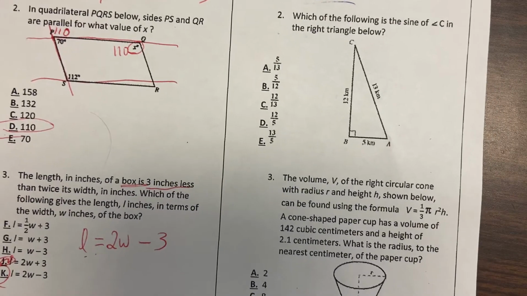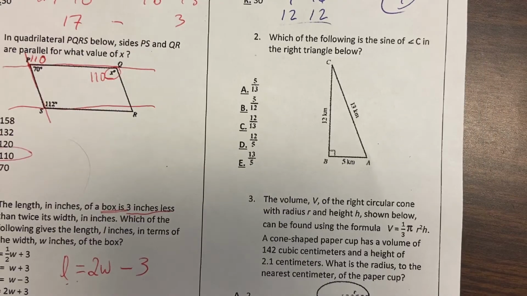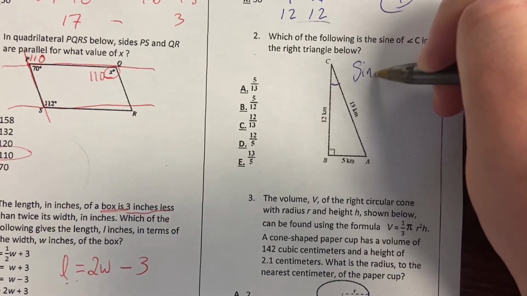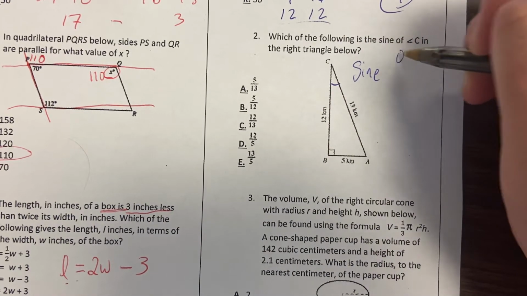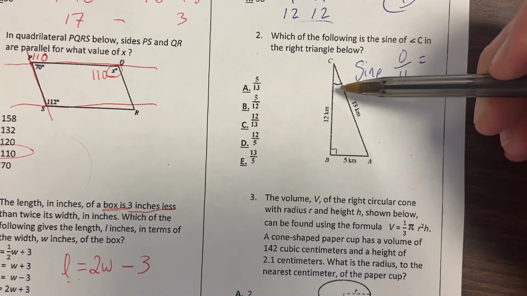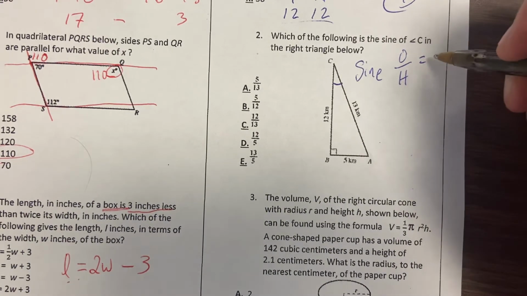All right, number 2. Which of the following is the sine of angle C in the right triangle below? So we have angle C here. It asks us about the sine. Remember, the sine is opposite over hypotenuse. So if this is my angle, the opposite side would be a 5.